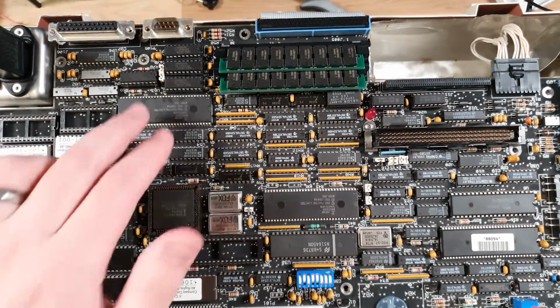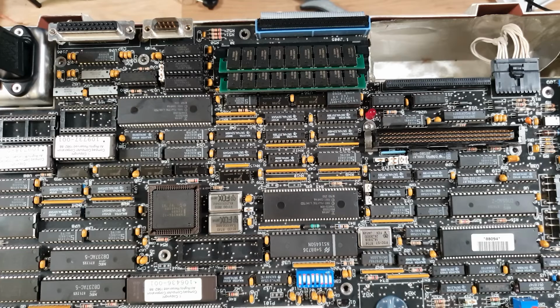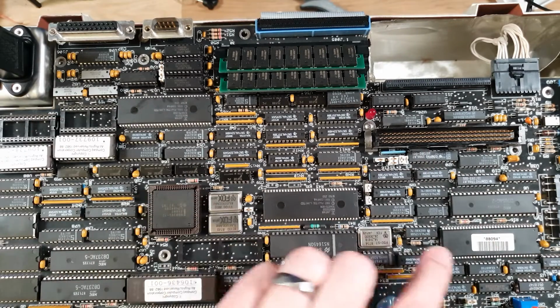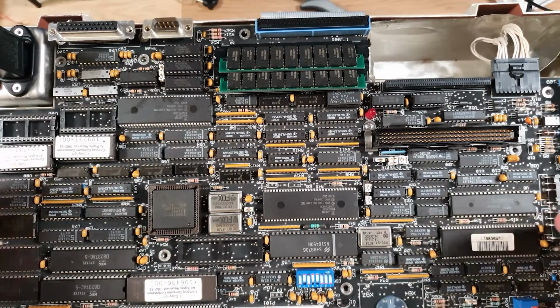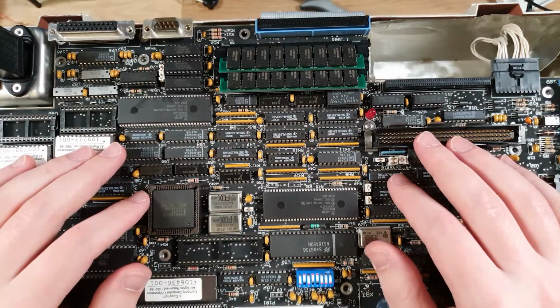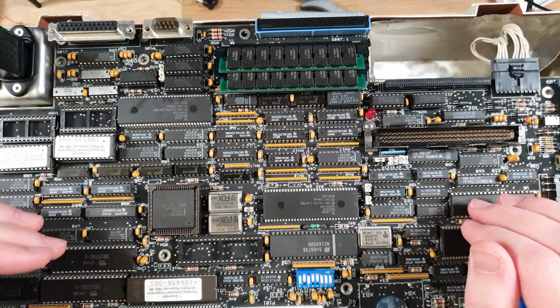So I might need to trace that line out and see where it leads to, and hopefully it's not one of these custom Compaq ICs that you can't really replace, but just gotta keep looking.